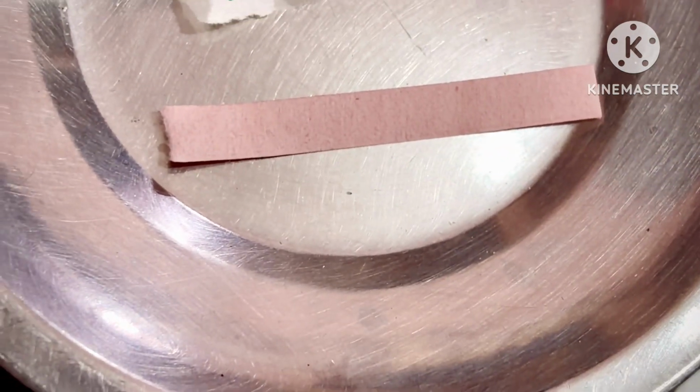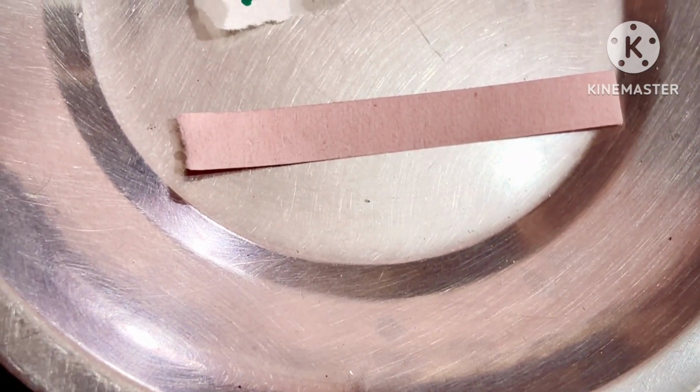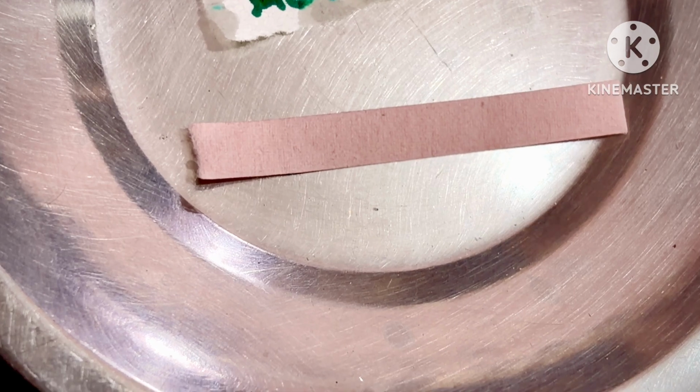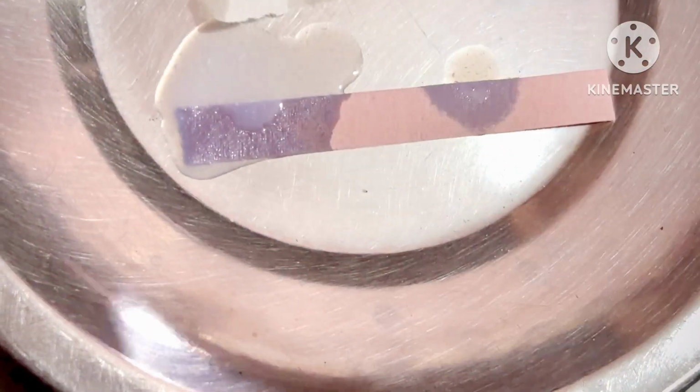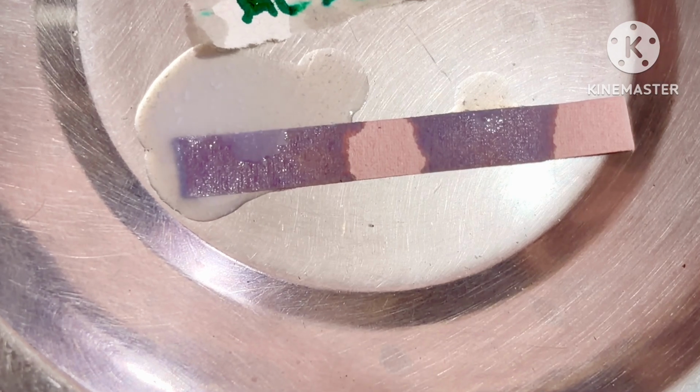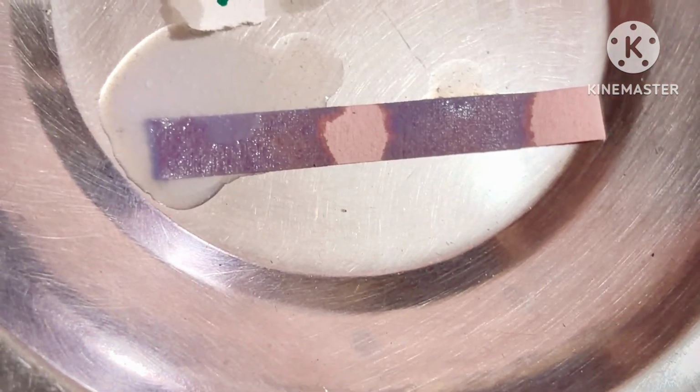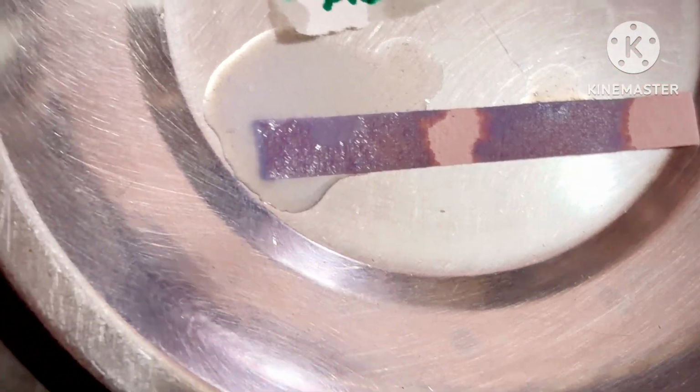So another one is the red litmus. So I'm putting the soap water on red litmus. So you are seeing the red litmus turns into blue litmus. So that is the characteristic of a base.